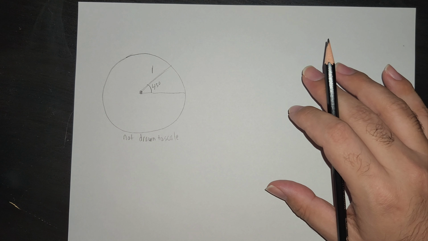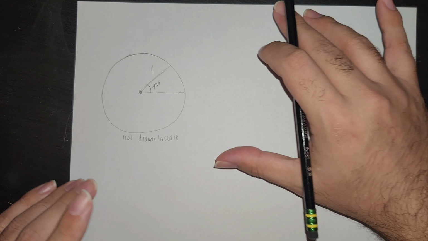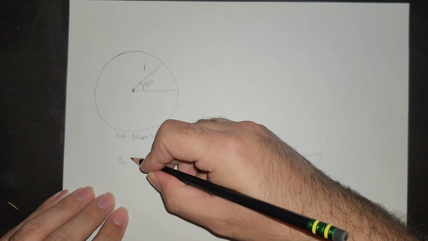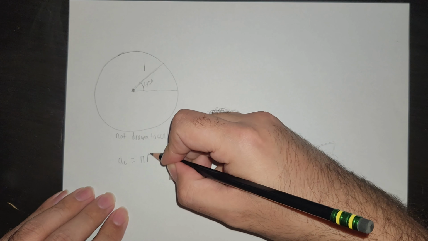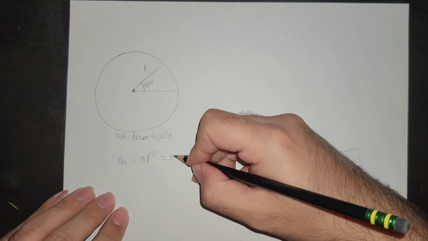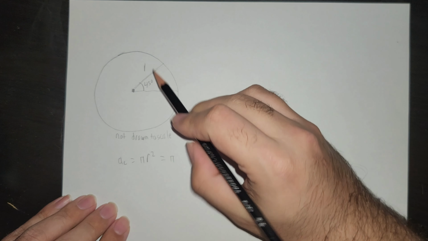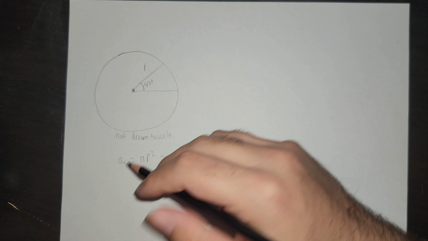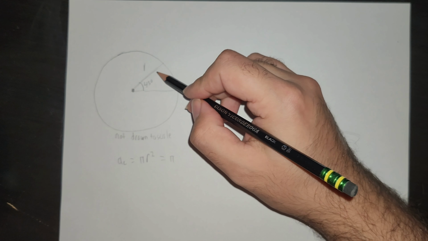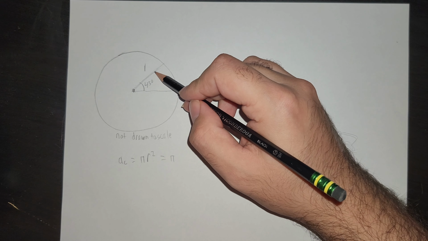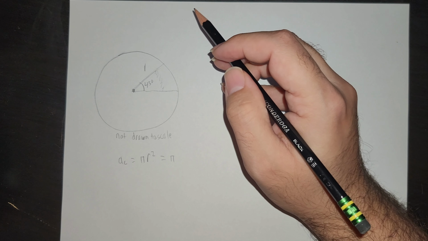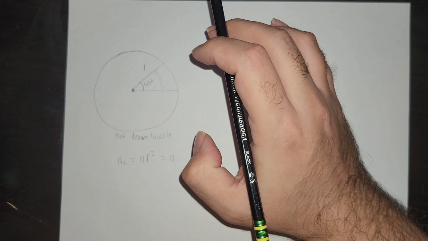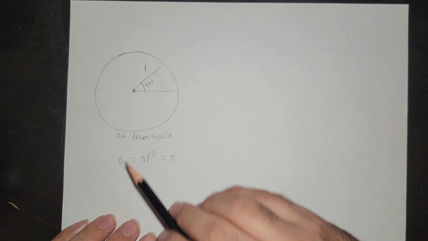Alright, at any rate, so the normal area of a circle is equal to pi r squared. And in this case, that obviously just comes out to pi, since the radius is just 1, so 1 squared comes out to 1, and the area is pi. Now, the area that we want to look for is this one, though. And now that we have these pieces in place, it's actually a little bit easy.